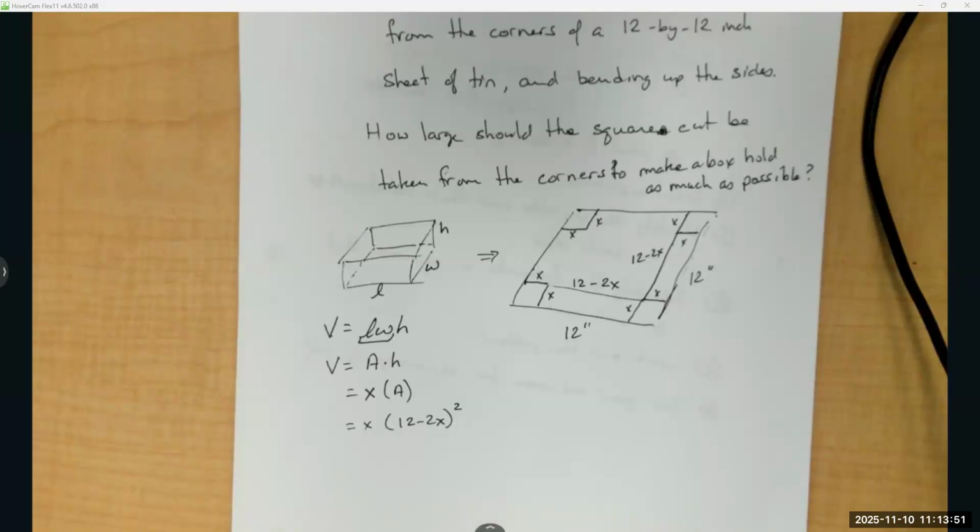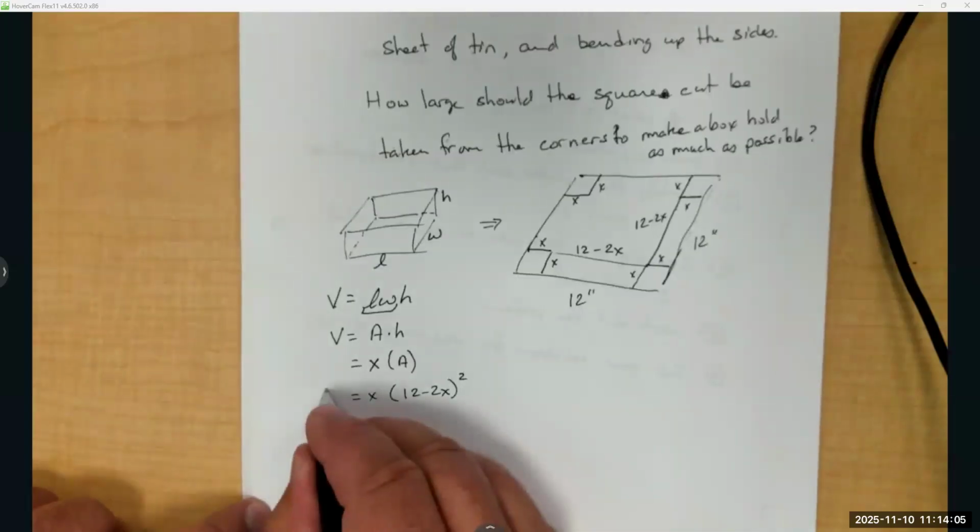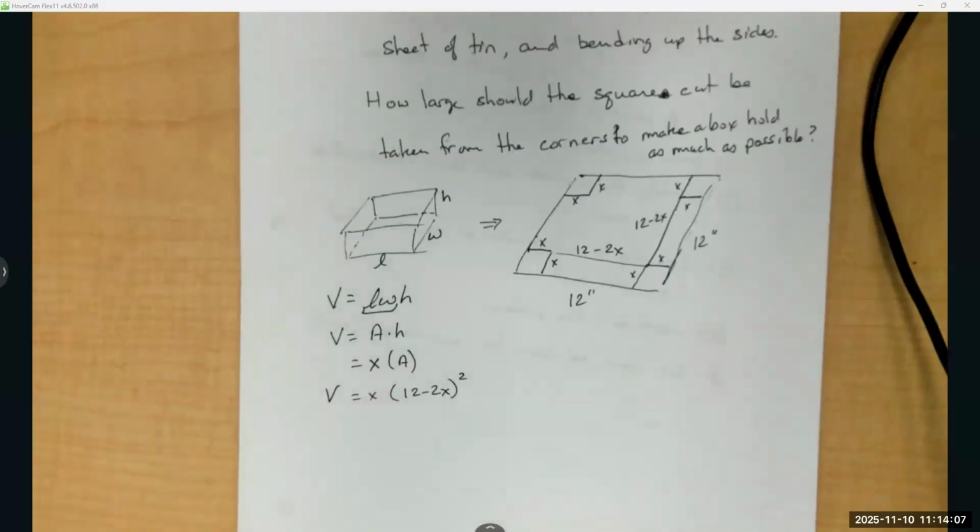One of these days, I'm gonna have my class, instead of having this example like this, I'm gonna give you all a piece of paper and say, create the box that holds the most. And I'll figure out how to do it. Okay, so we have that.